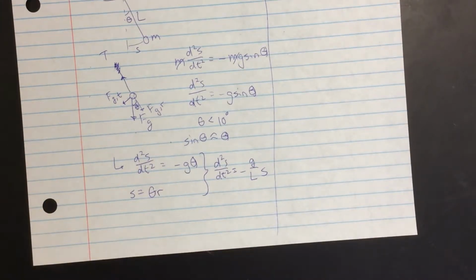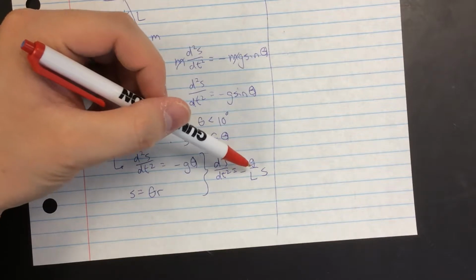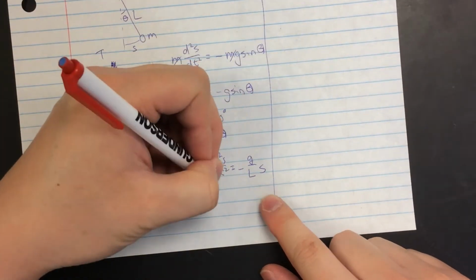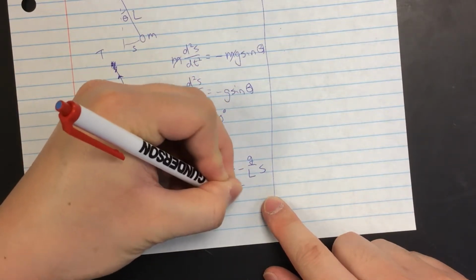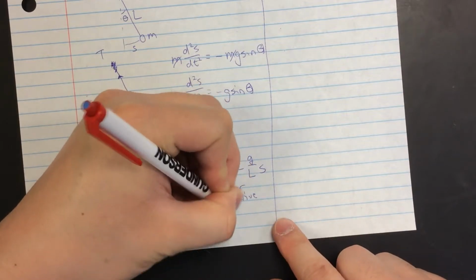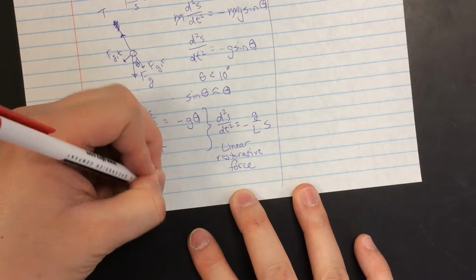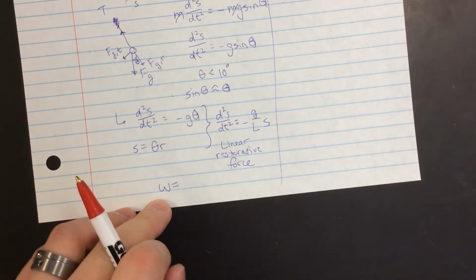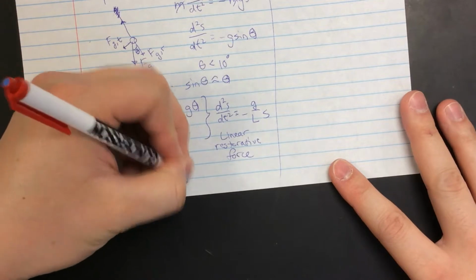So the solution is, again, going to be some sort of cosine thing. In other words, there is a linear restorative force. Okay, we kind of call this linear restorative force. So this natural angular frequency, remember, we gotta be careful, this is not f, it's different from f, this is omega. This is then going to equal square root of g over L.